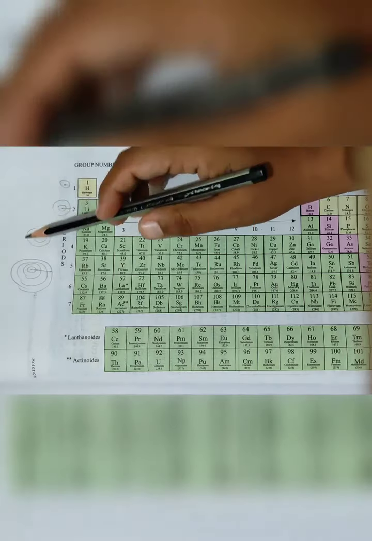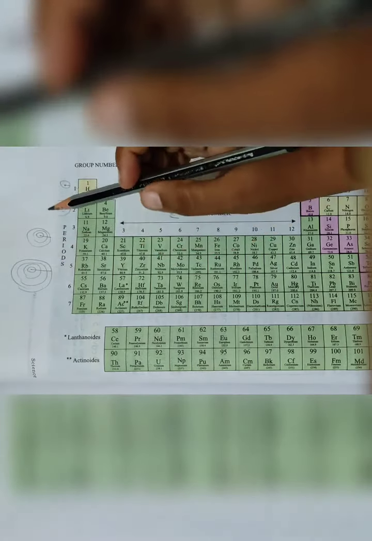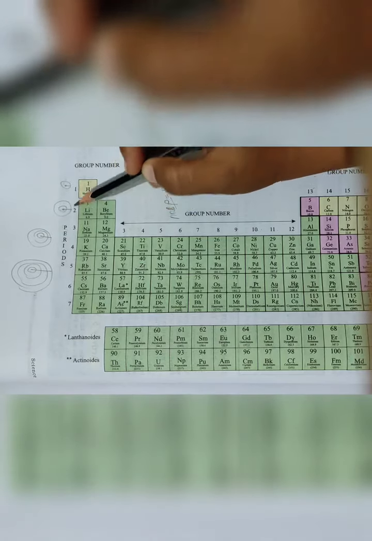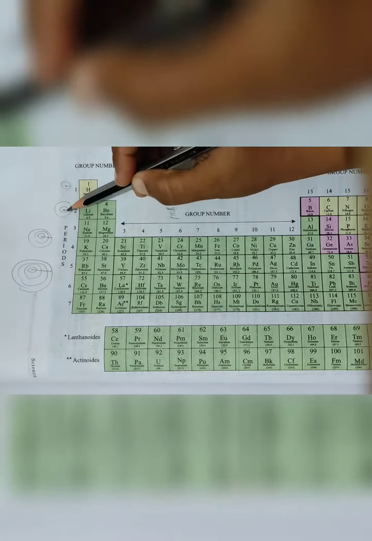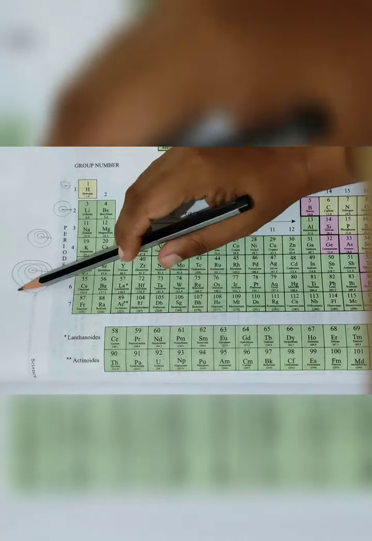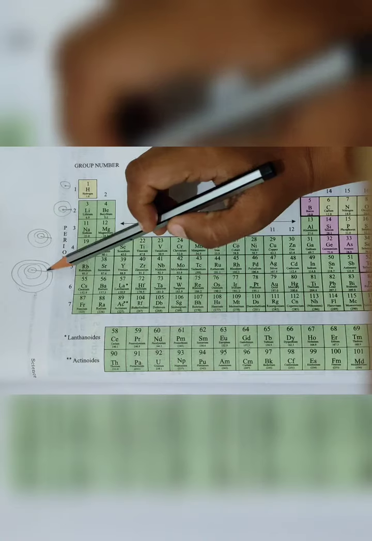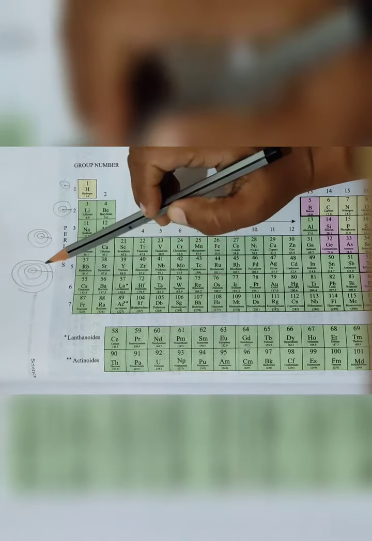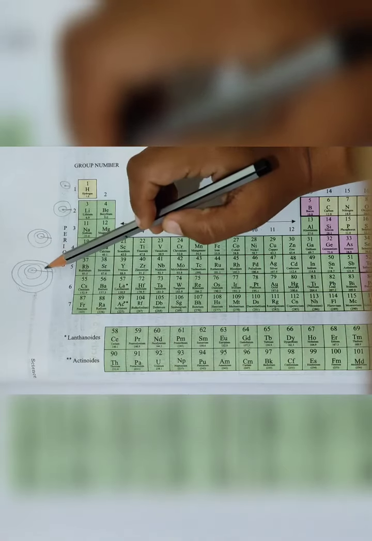size is increasing. And when the size increases, what happens is, this is the nucleus and this is the outermost electron. So there will be less attraction. The more the size of the shell, the lesser will be the attraction between the nucleus and the outermost electron. Now, what is this called?